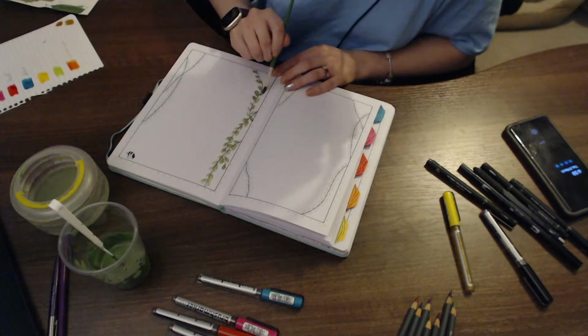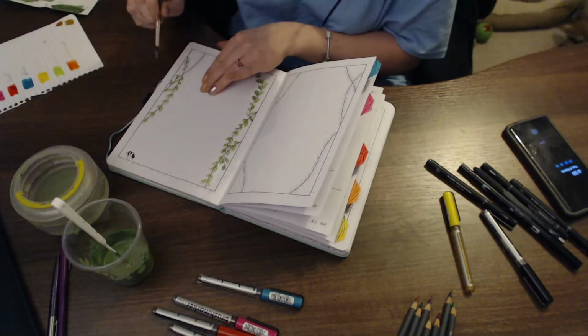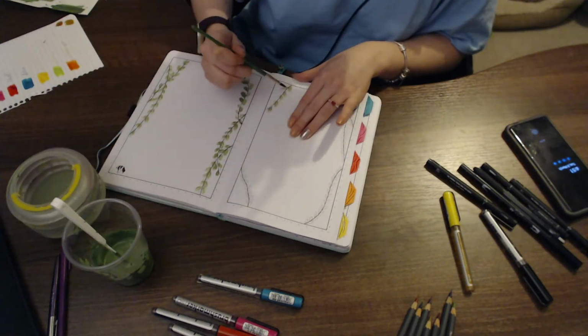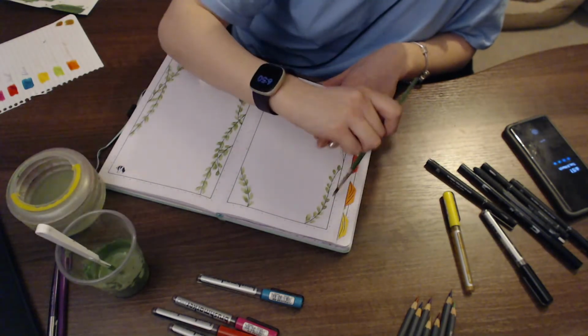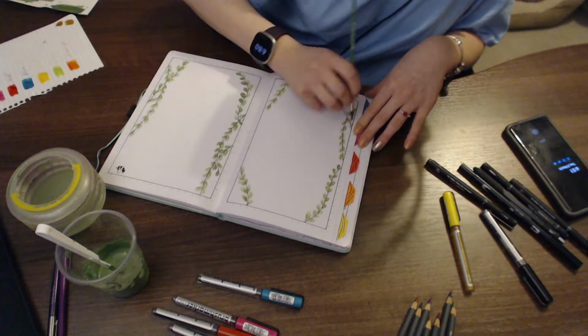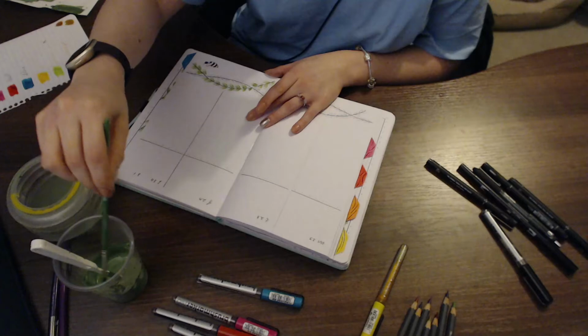All of this really did take absolutely forever to dry. I tried to include quite a bit of water in the paint so that it wasn't too thick, and also to thin it down so that it would hopefully dry a little bit quicker. But even so, that's why it took me so long, because I just sat there waiting for it to dry.